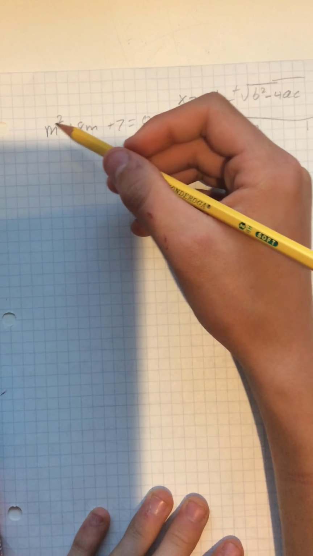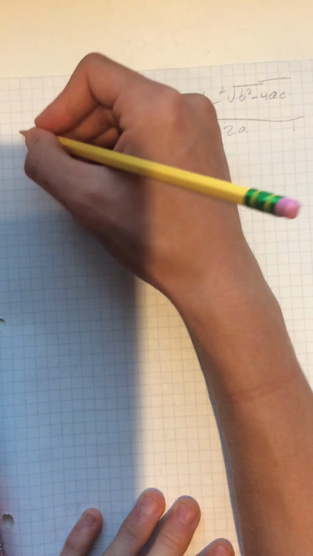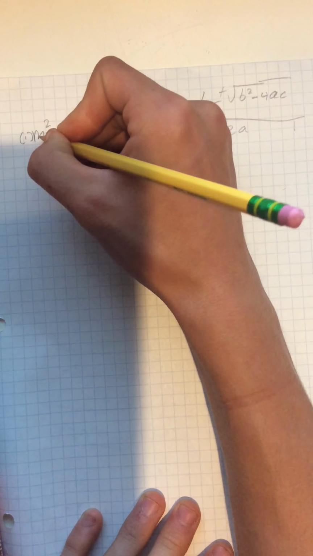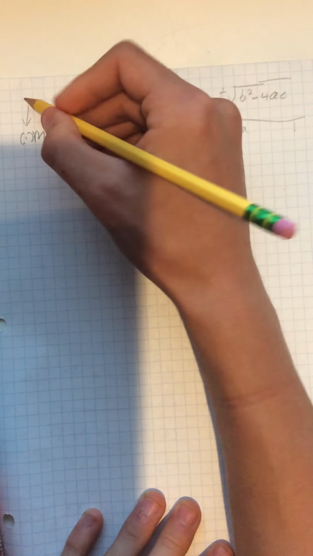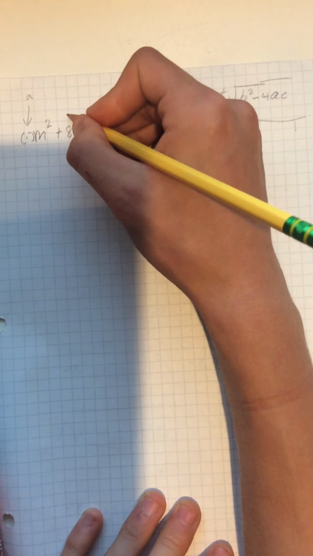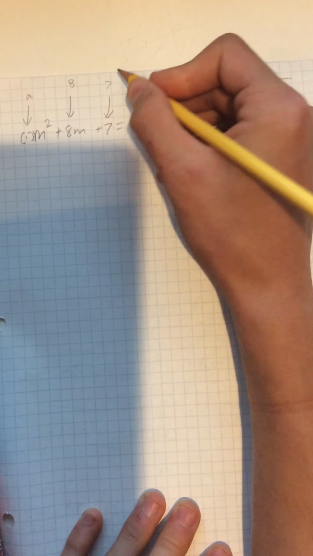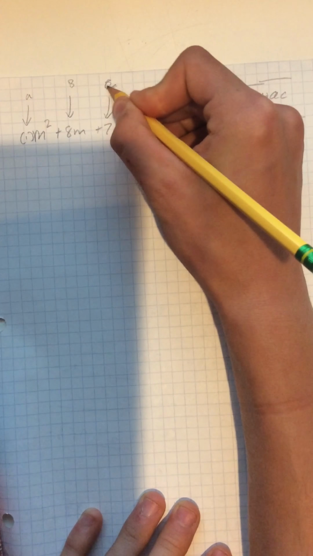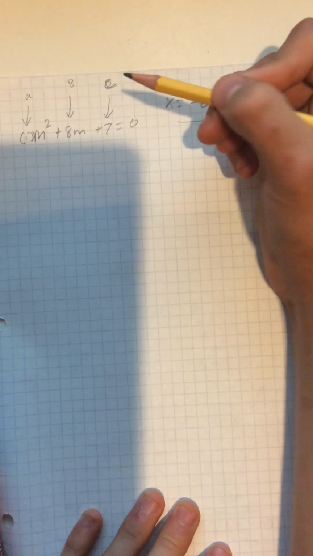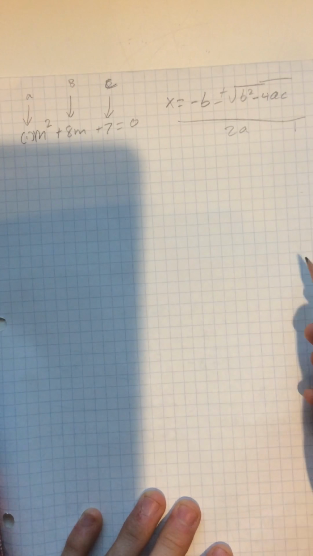And just looking at this, we know we have our a value right here in the m. It's an imaginary 1. We have our b value here as 8. We have our c value here as 7. Because we know all of this, we can plug in and solve.